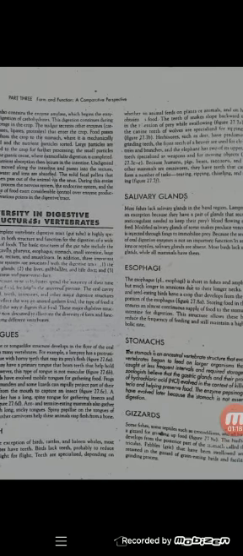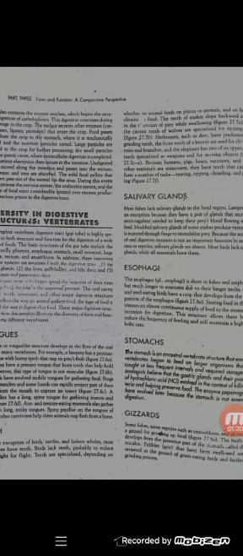Most fishes lack salivary glands in the head region. Lampreys have a pair of glands that secrete an anticoagulant. Anticoagulant, खून को जमने से रोकने वाली चीज़ जो है, that is needed to keep their prey's blood flowing as they feed. Some snakes produce venom from modified salivary glands that is injected through the fangs.